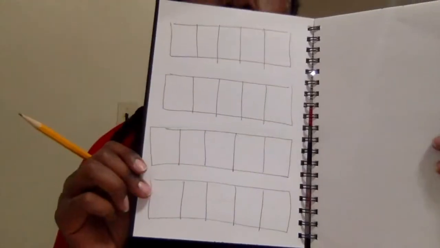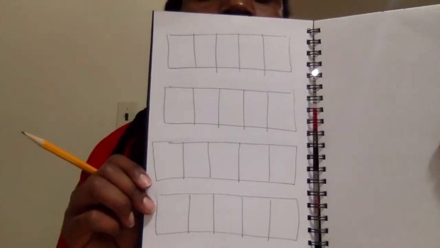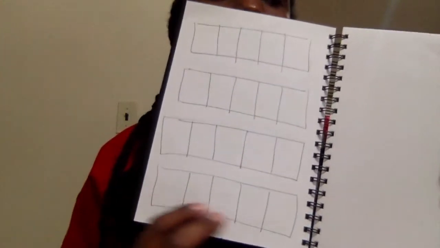The only materials you're going to need is, once again, your sketchbook. Right, I got my good sketchbook and a pencil. That's it. If you got a ruler, to make it easier for you, if you want to measure them, you can. Okay. Once you get this inside your sketchbook, the next thing you're going to do is label it. Okay, so the top one, it's up to you which one is going to be what.